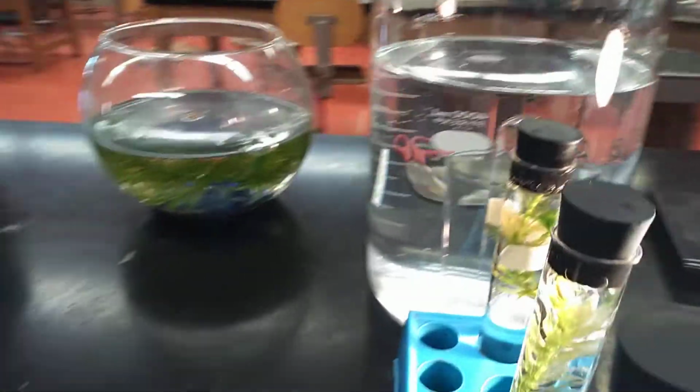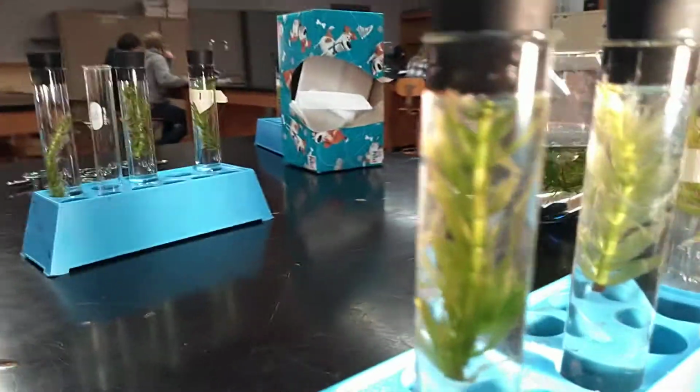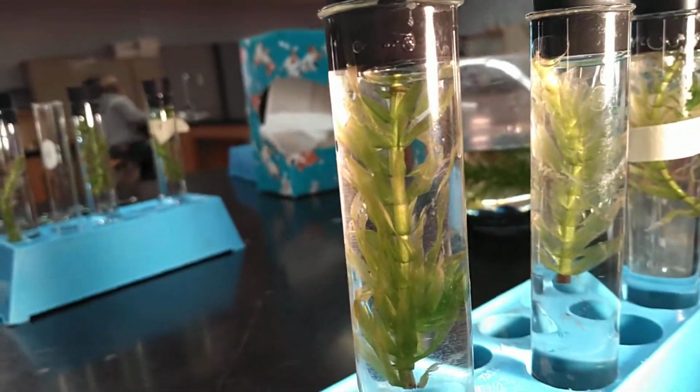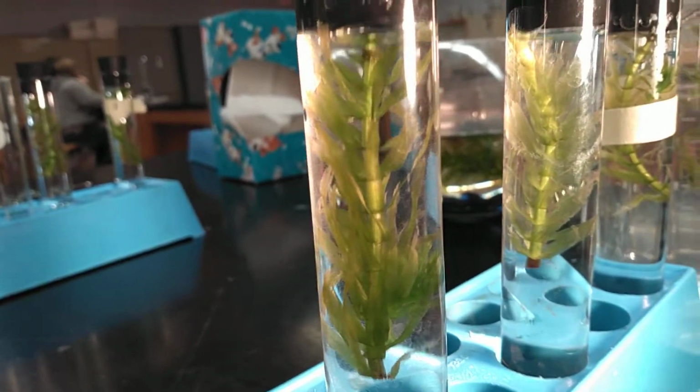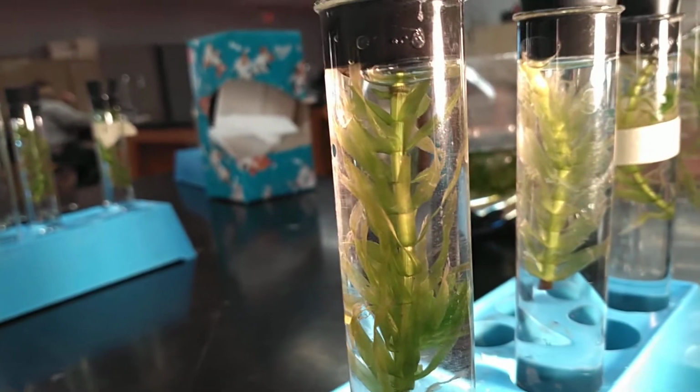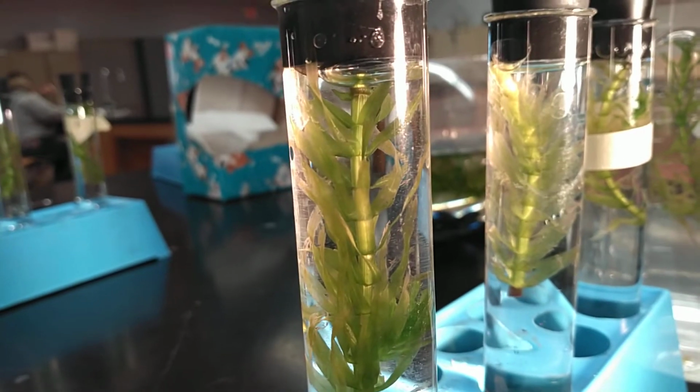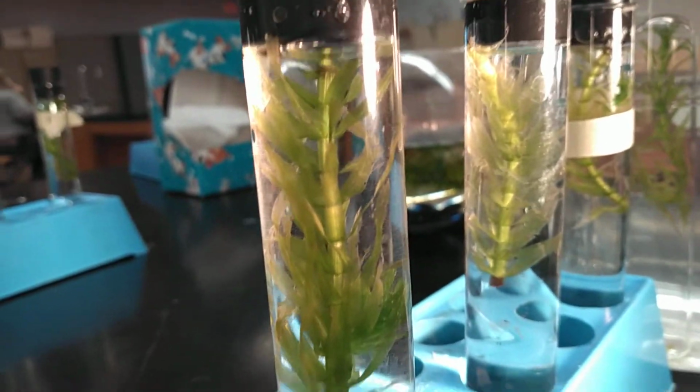So what am I hoping for students to see? If you look really closely at these, you can see little bubbles. Where are these bubbles coming from? These bubbles are produced from photosynthesis. They're going to be oxygen.